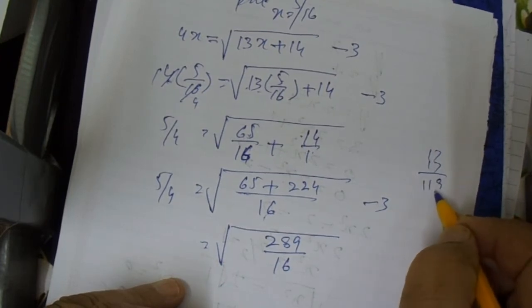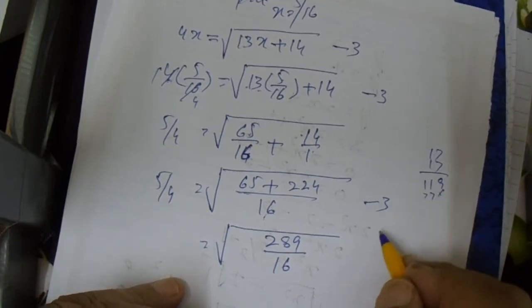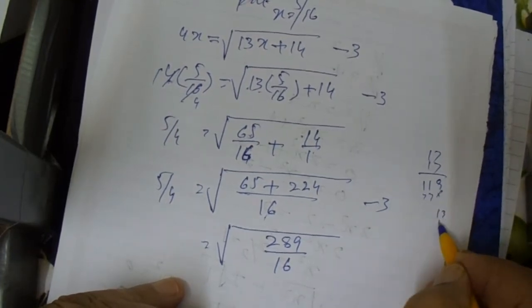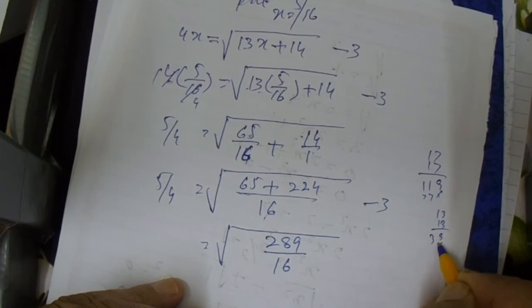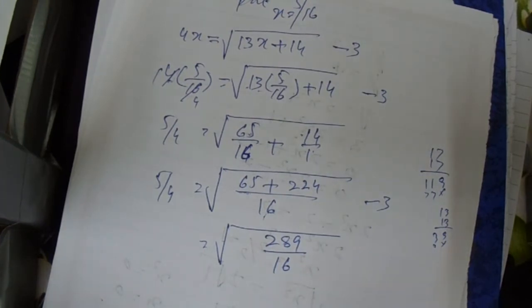And here 17. 3 times 3 is 9, sorry. Under root 289 is equal to 17.